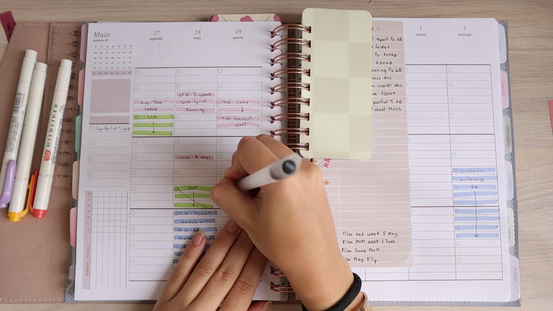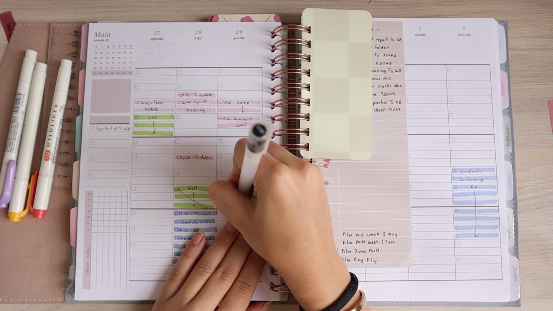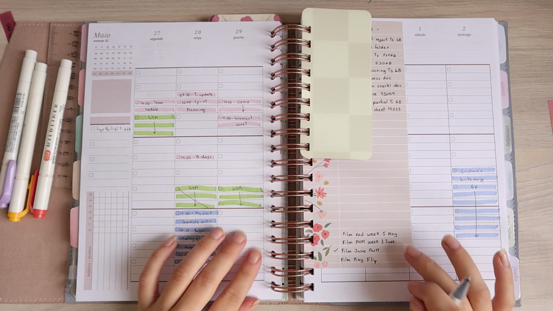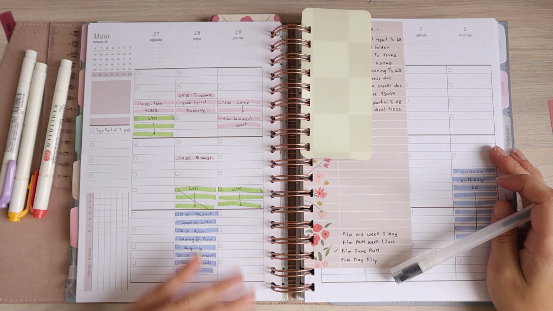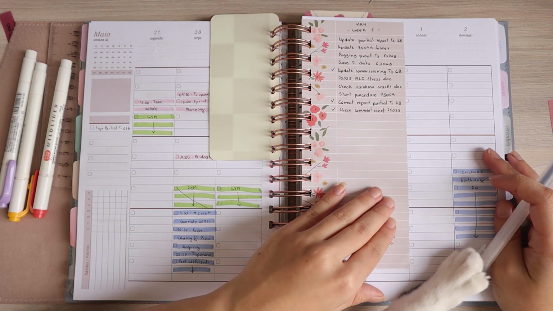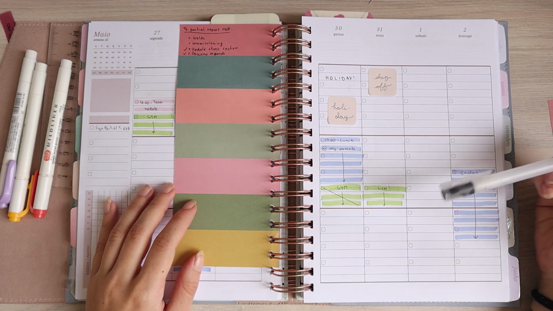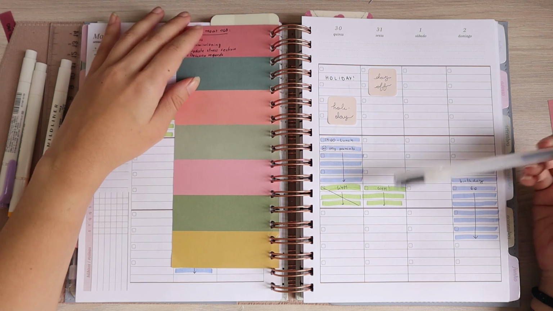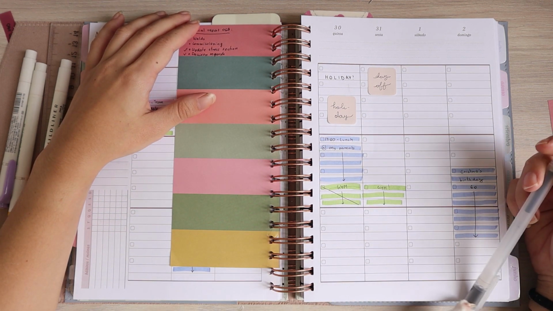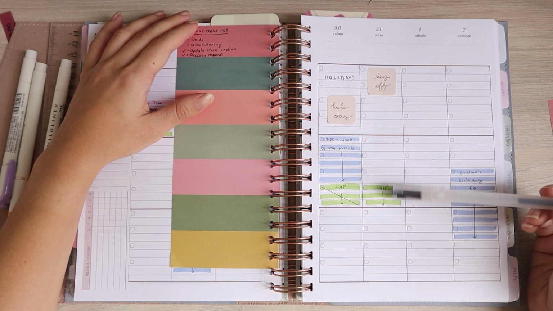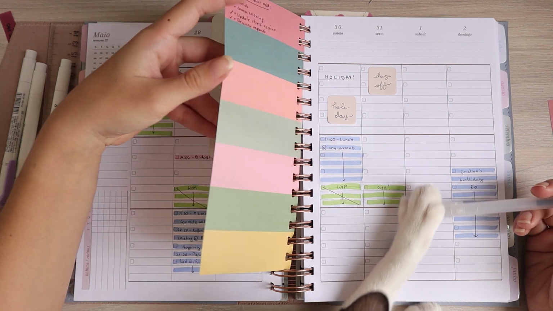It's here. So, I did go to the gym on Wednesday. I plan on going to the gym today, but I'm not sure if I'm going to go. It depends on how I feel.